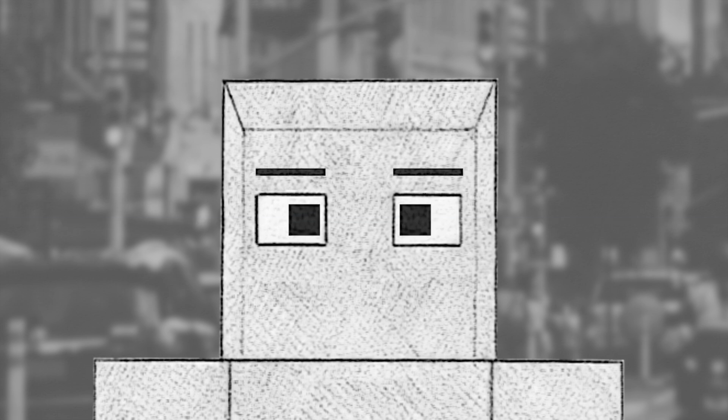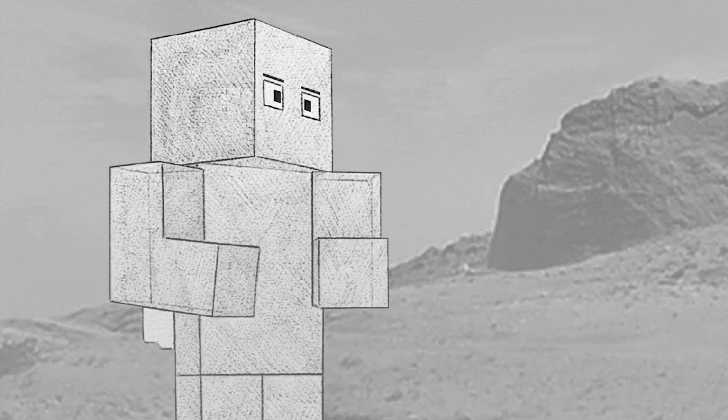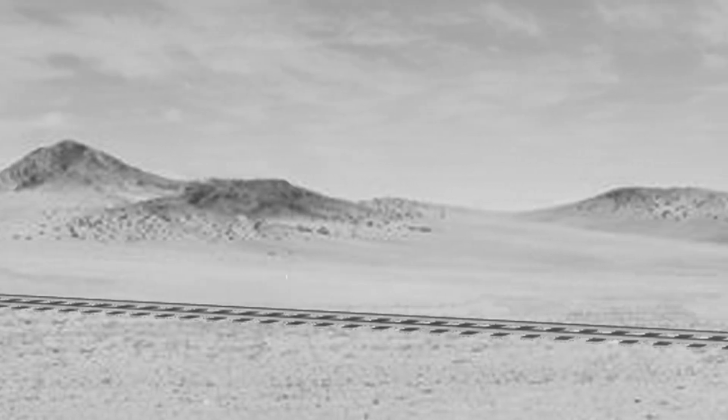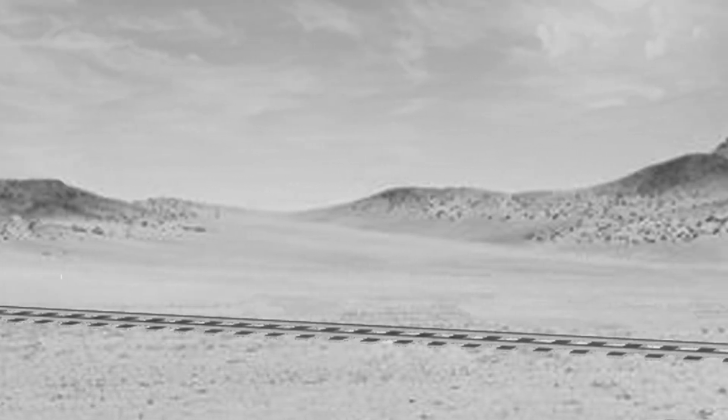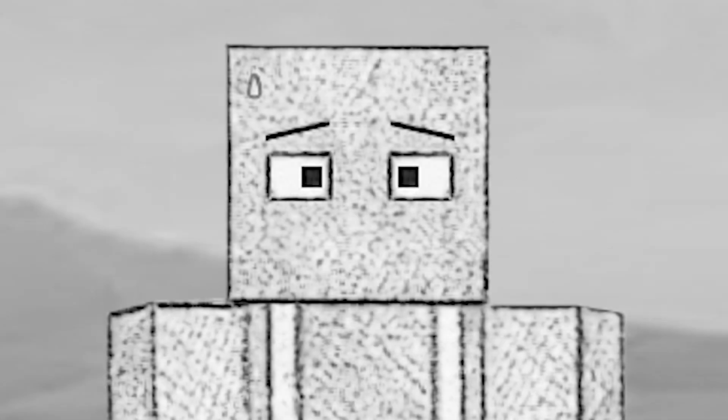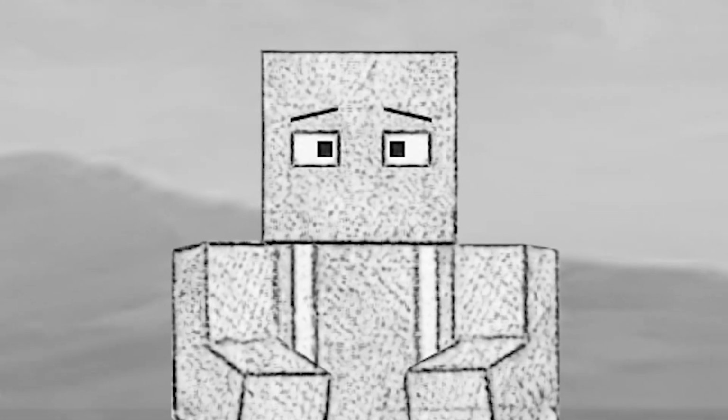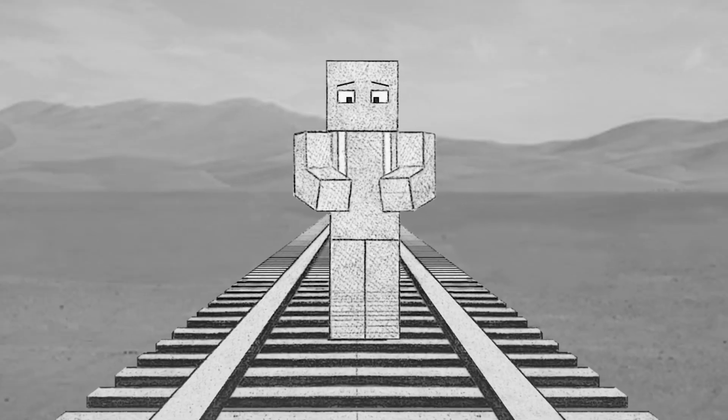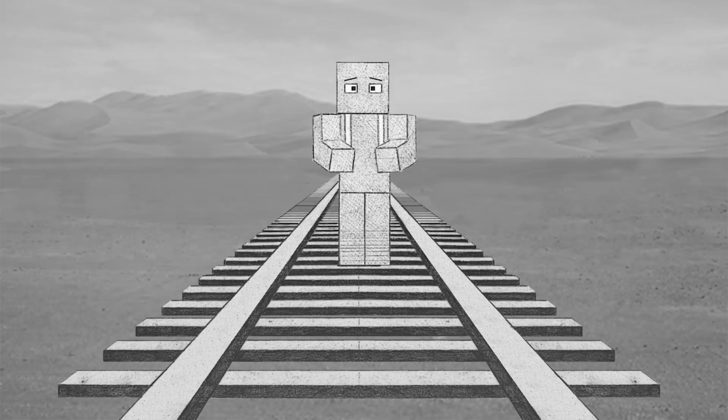Get off the road! Hey, look, there's some train tracks over there. That's a perfect example of what I want to explain next. Don't worry, Boxman, I'll let you know if I hear a train coming. This is all in the pursuit of knowledge.